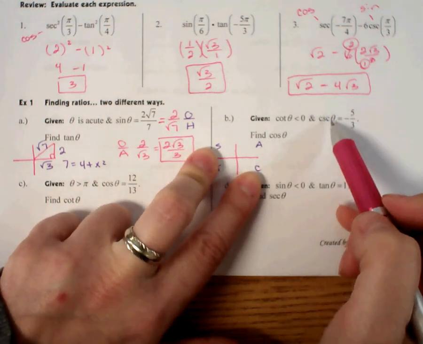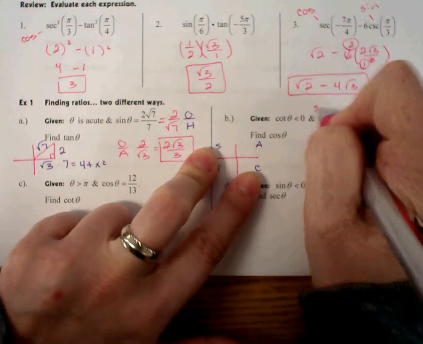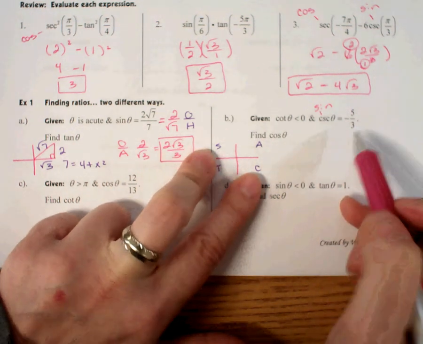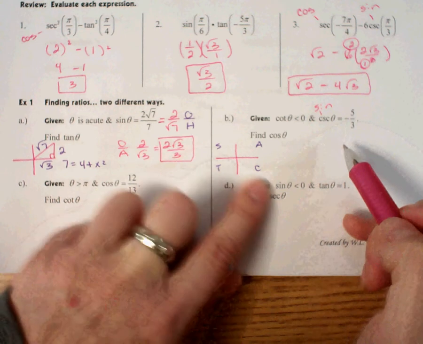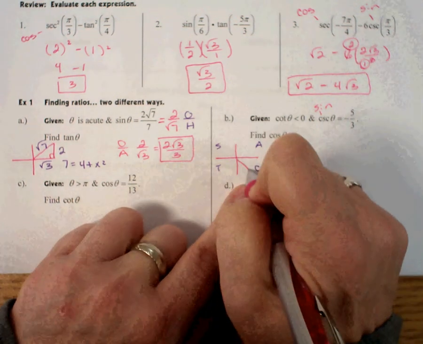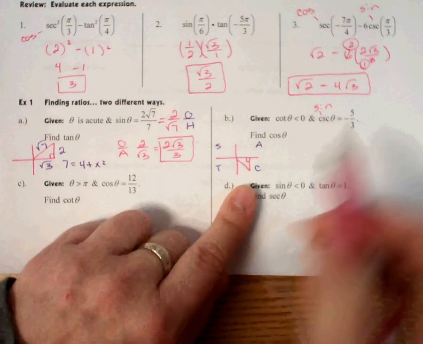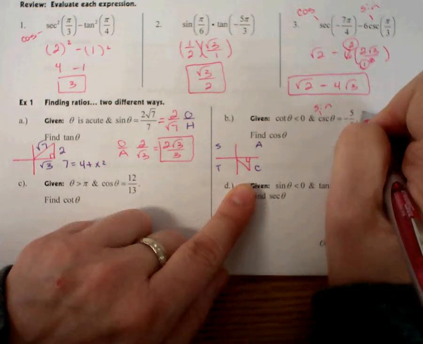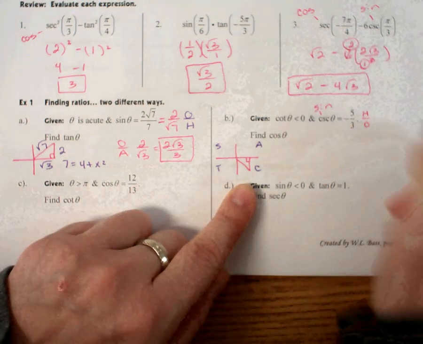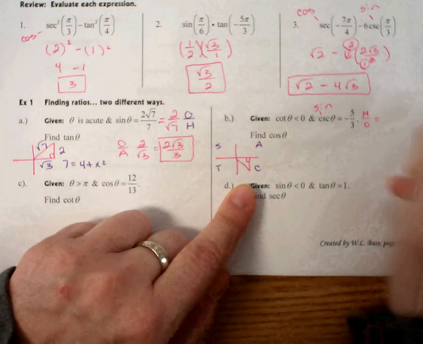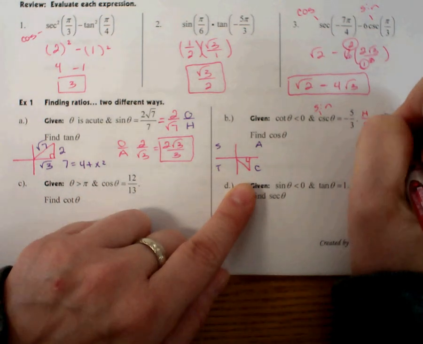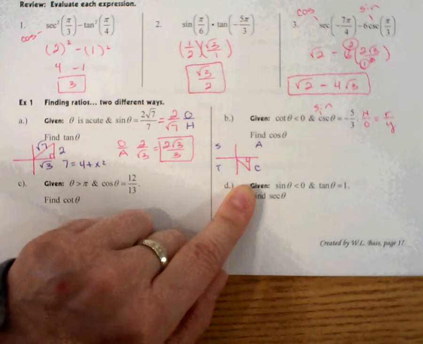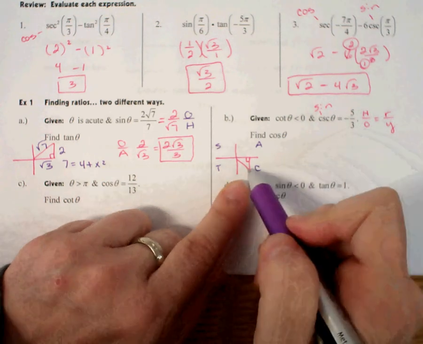Next, I can see that my cosecant, which is the reciprocal of sine, is negative. So I need to choose which of these two quadrants would give me a negative sine ratio, and that's going to be the fourth quadrant. So I'm going to draw a quick little triangle in there. I'm going to remember either from SOHCAHTOA that cosecant is going to be the hypotenuse over the opposite, or I can think from my trigonometry that cosecant is going to be r over y. Either way, I'm going to put these values onto my triangle.